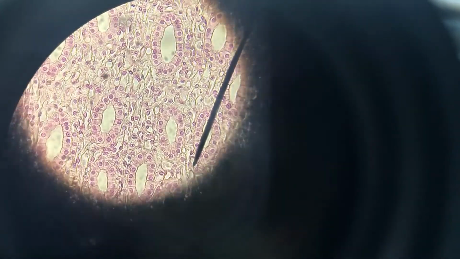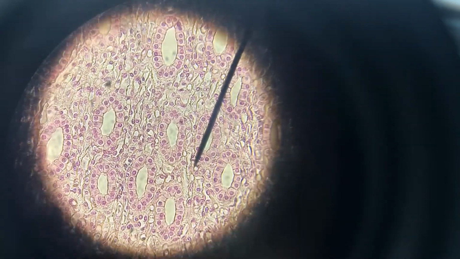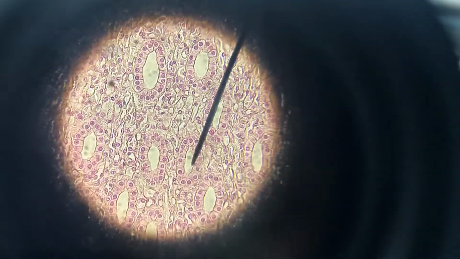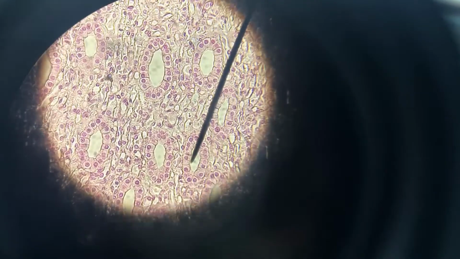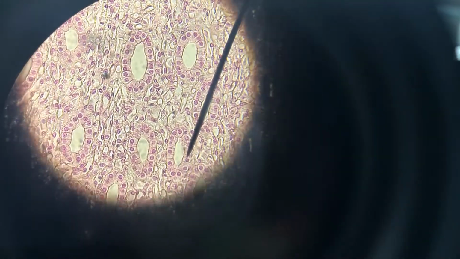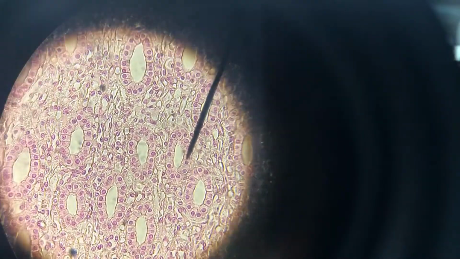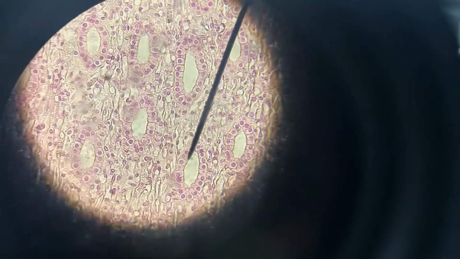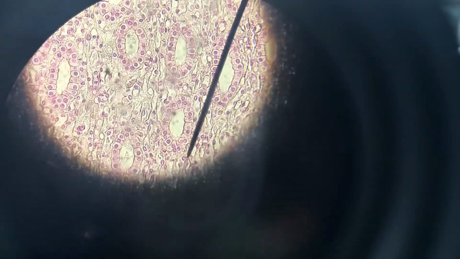Okay, this is simple cuboidal, and you can see the basement membrane right there. That's the lumen, so that's the apical side here. The basement membrane's opposite of that. There's a great one at the top above my pointer there. So that actually looks like it's transitioning to columnar. So you can tell these are simple because it's just one cell layer thick, and they're cuboidal because the cells are about as tall as they are wide.